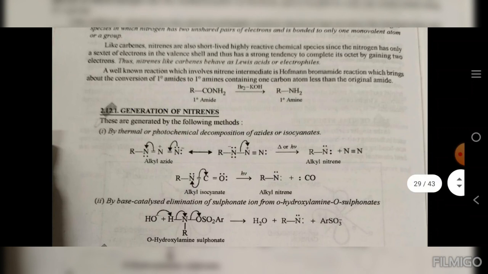Like carbenes, nitrenes are also short-lived, highly reactive chemical species, since the nitrogen has only a sextet of electrons in the valence shell and thus has a strong tendency to complete its octet by gaining two electrons. Thus, nitrenes, like carbenes, behave as Lewis acids or electrophiles.